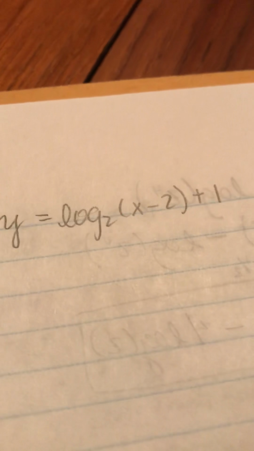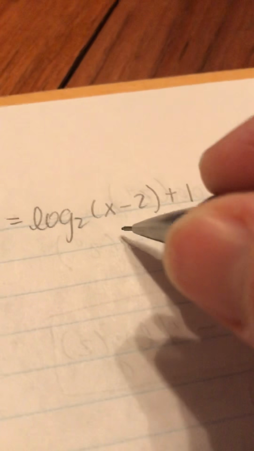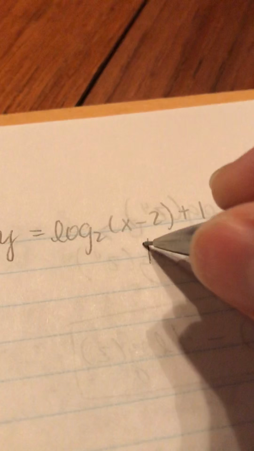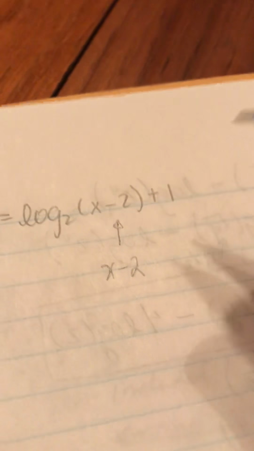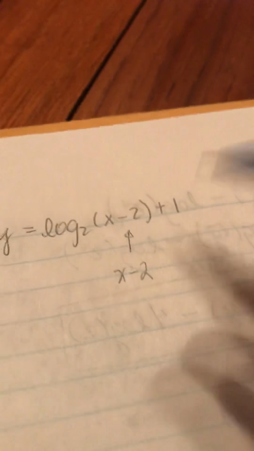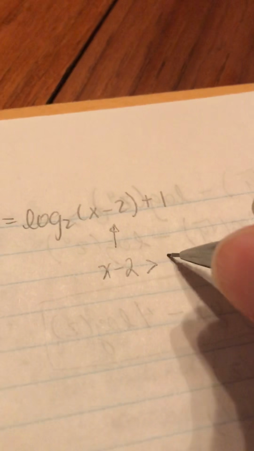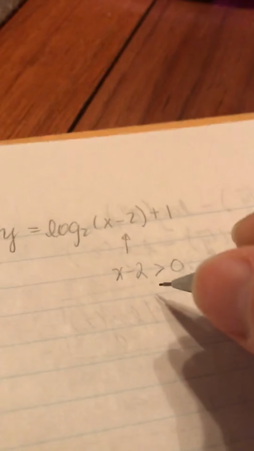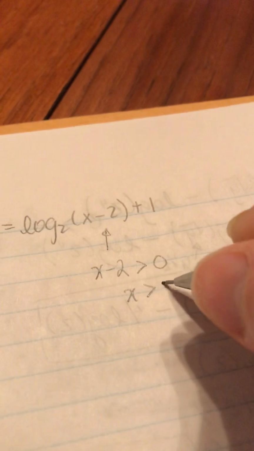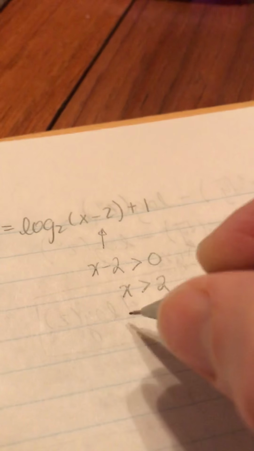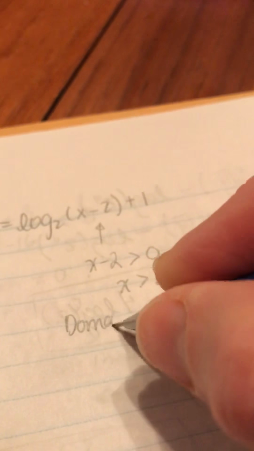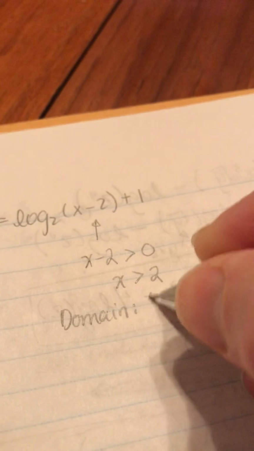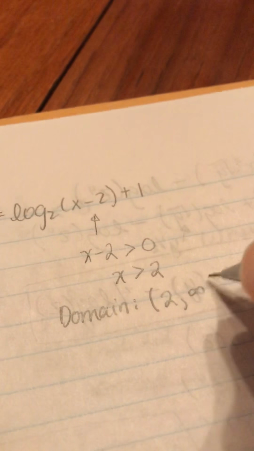All right, so the domain is going to be restricted by the fact that you cannot take log of a negative. So x minus 2, in fact, you can't take log of 0 either. X minus 2 has to be strictly greater than 0. So x is going to have to be greater than 2. So your domain is that x is greater than 2. In other words, the interval from 2 to infinity, not including 2.